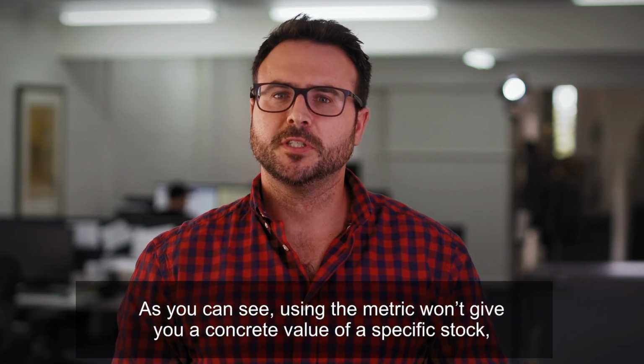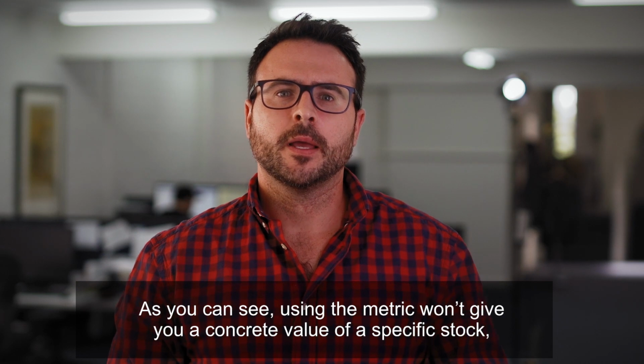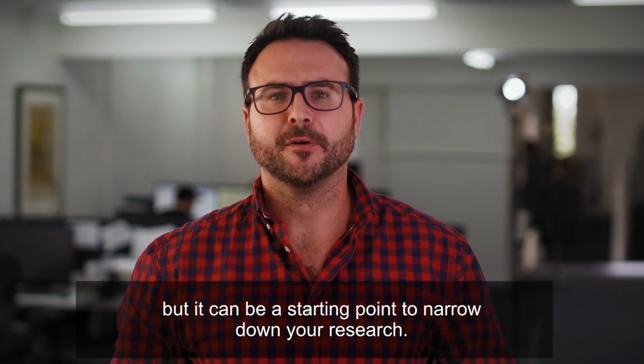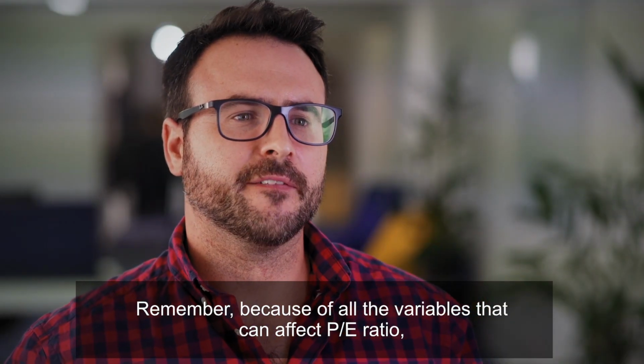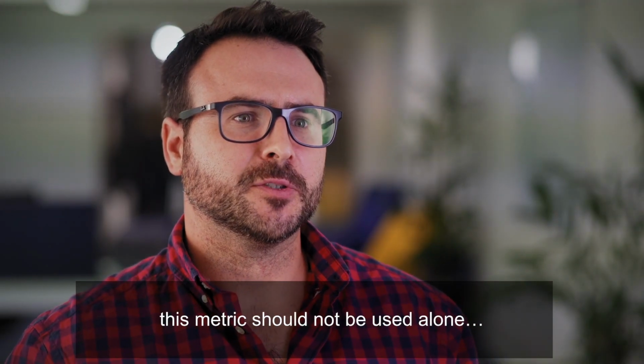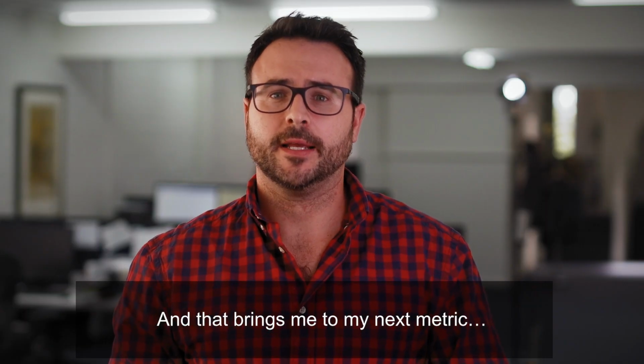As you can see, using the metric won't give you a concrete value of a specific stock, but it can be a starting point to narrow down your research. Remember, because of all the variables that can affect the PE ratio, this metric should not be used alone. And that brings me to my next metric.